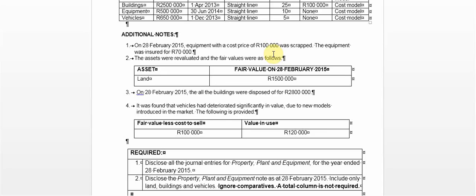Then in note number 2, there's assets that's revaluated. In this instance, it's only land, and they give you the fair value of land is 1.5 million. Note number 3, they say all the buildings are sold on 28 February 2015 for 2.8 million. And then in note number 4, they say that the value of vehicles deteriorated significantly due to new models that were introduced in the market, and the following is provided. They give you a fair value less cost to sell and also a value in use. If we see the terminology, we know we're busy with an impairment loss that needs to be measured in terms of IAS 16.